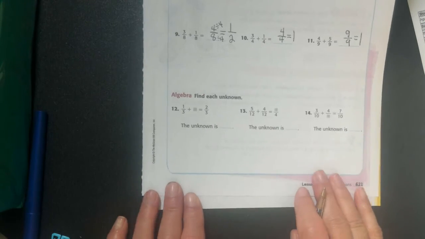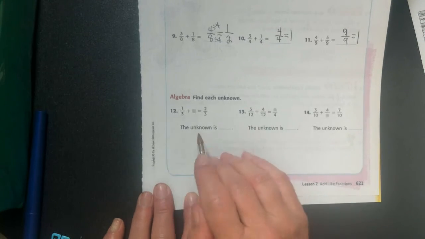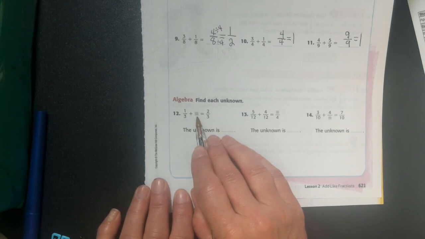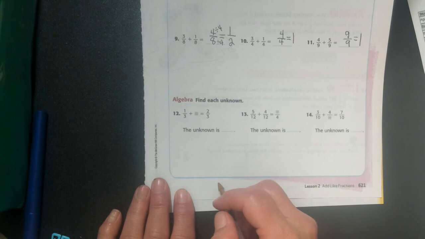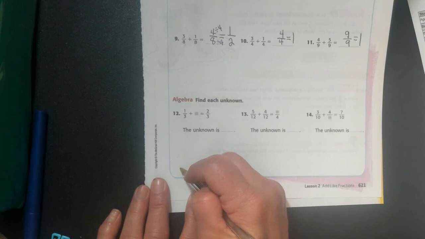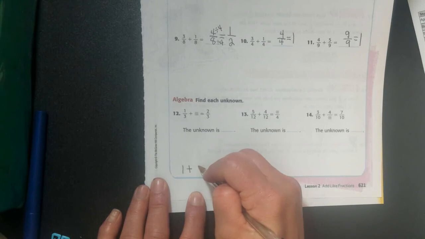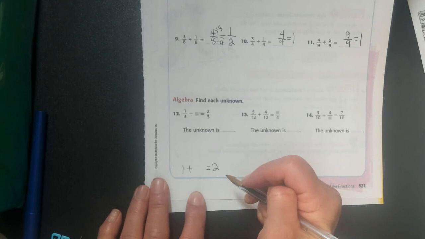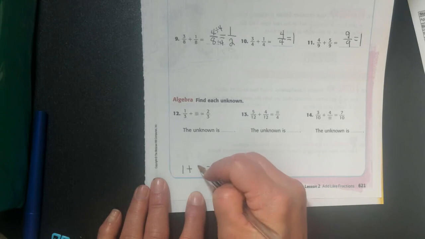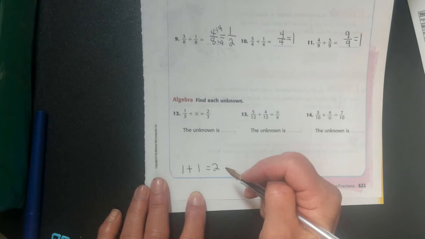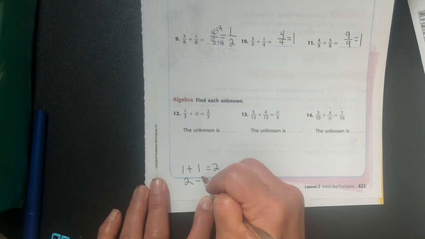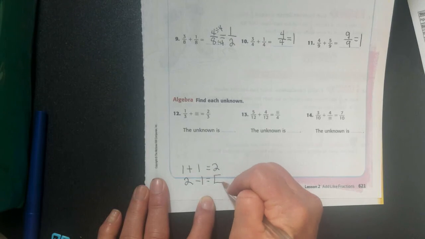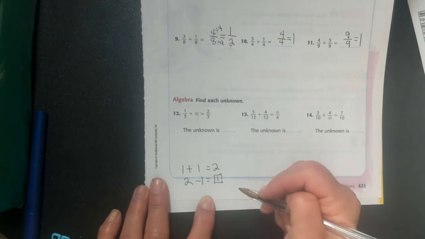My next one, I have a number missing here, right? My algebra. You know, I love the algebra part. I need to figure out what number goes here. We didn't do subtraction yet, but we're going to right now. I could say 1 plus something equals 2. 1 plus 1 equals 2. Or I could do this: they're inverse operations. So I know that 2 minus 1 is going to equal my missing number. 2 take away 1 is 1.